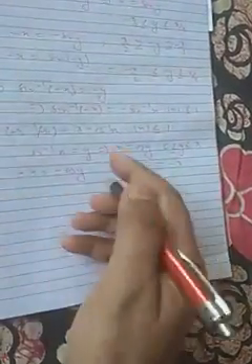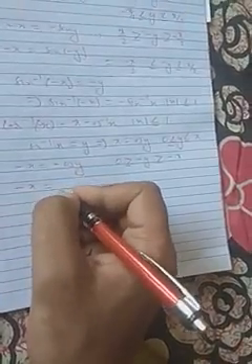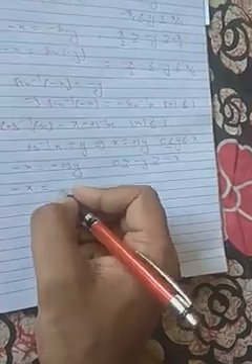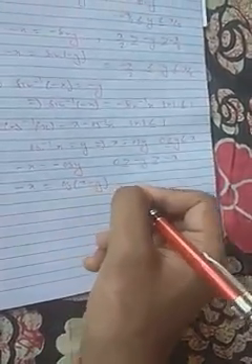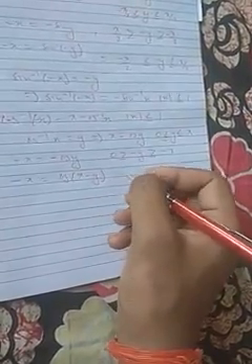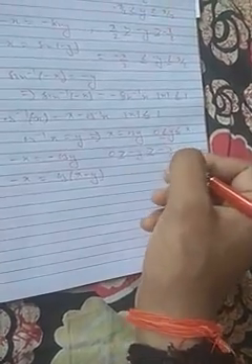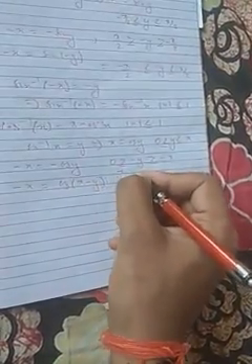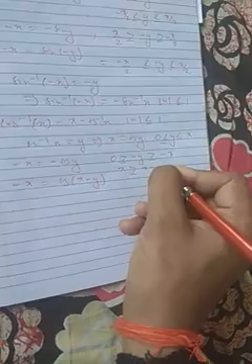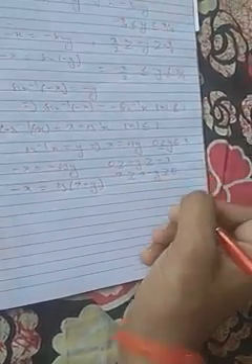Now the condition changes, because minus cos y means cos of pi minus y, and this condition can also be written as pi greater than equals to pi minus y greater than equals to 0.